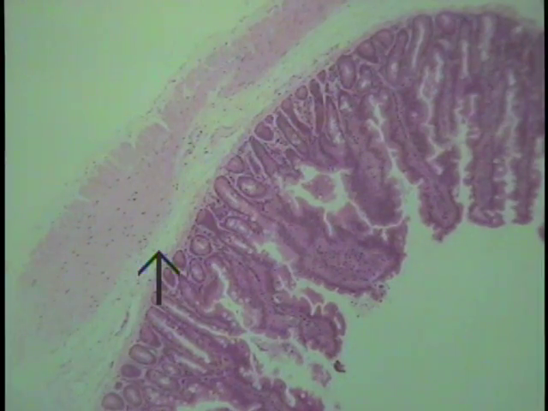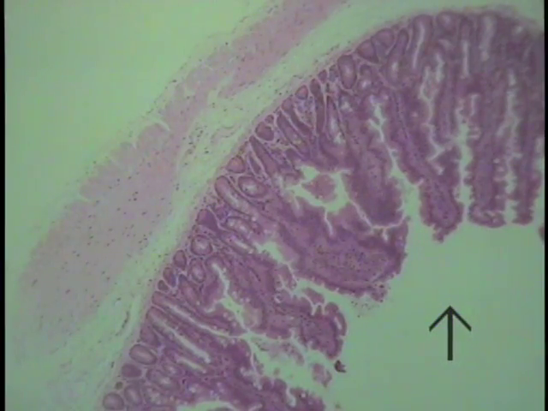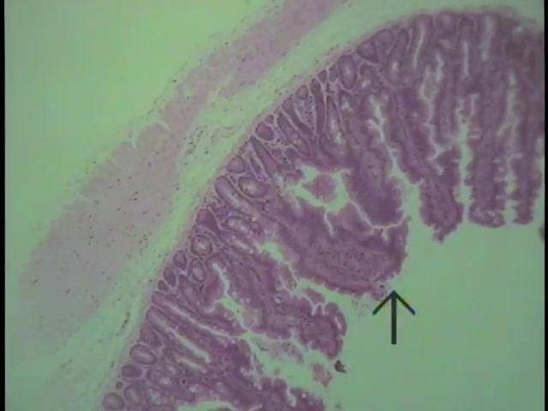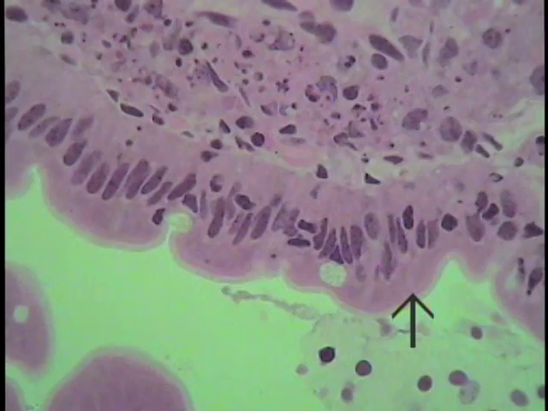This is a section of small intestine, specifically the jejunum. Once again, examine this particular organ or tissue for simple columnar epithelium. The arrow indicates the lumen of this small intestinal section. Examine this region or any of the surface for a simple columnar epithelium.